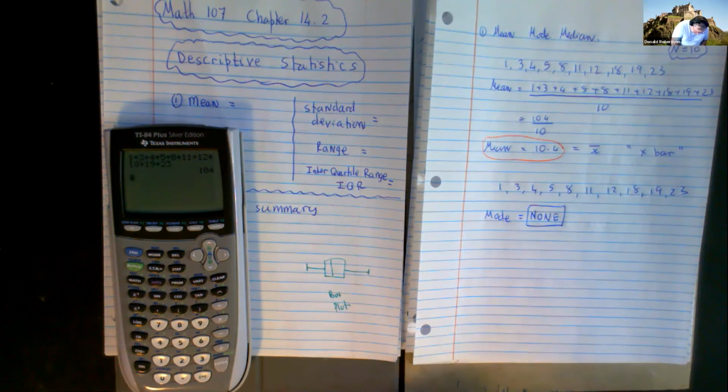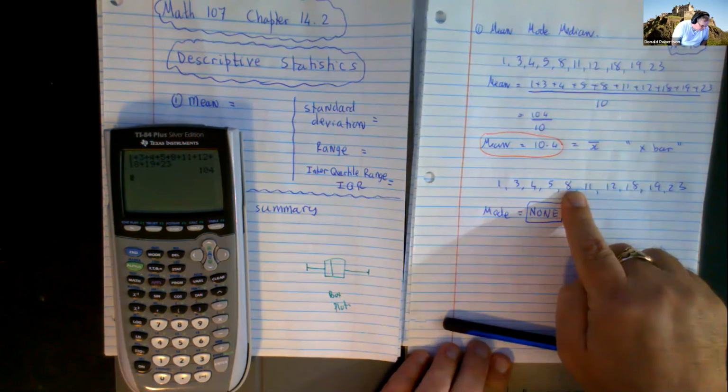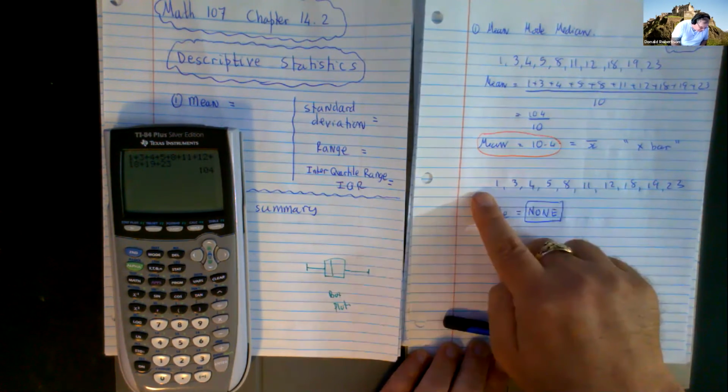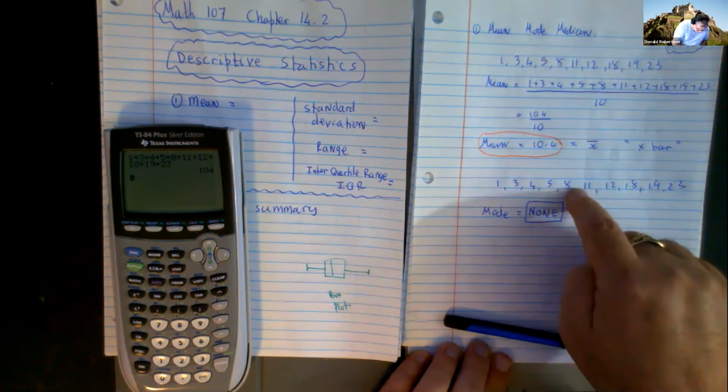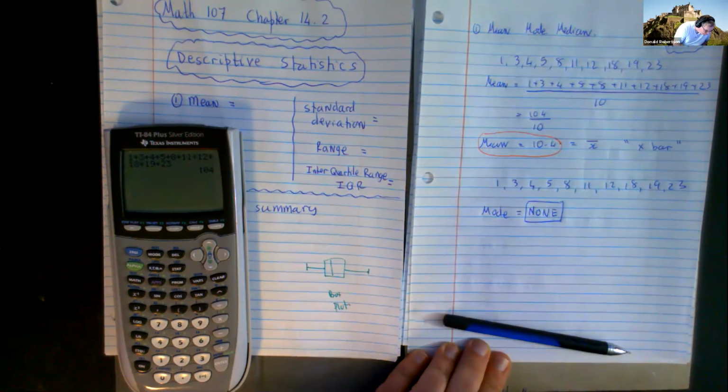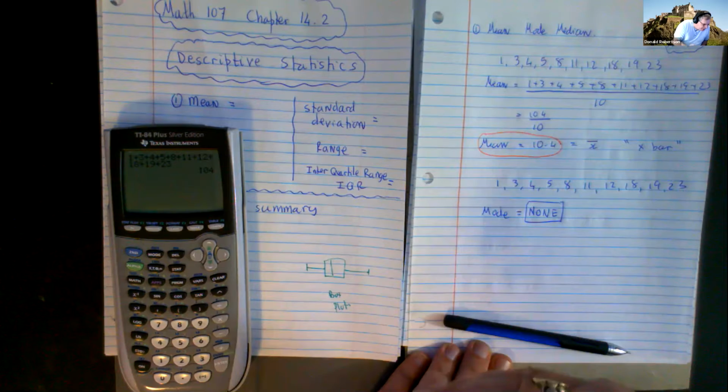Now, if there had been 2 8s, that's all it would take, right? Suppose same data set, but there was 2 8s. Wouldn't the mode be 8? It was more popular than any other number. Even although it was only a little bit more popular, it still won the prize for being the most popular number.